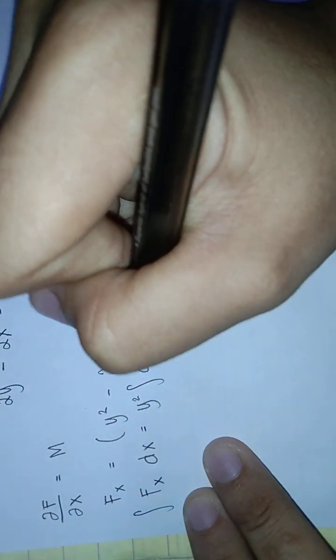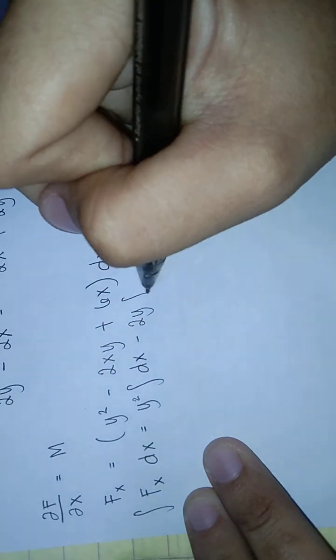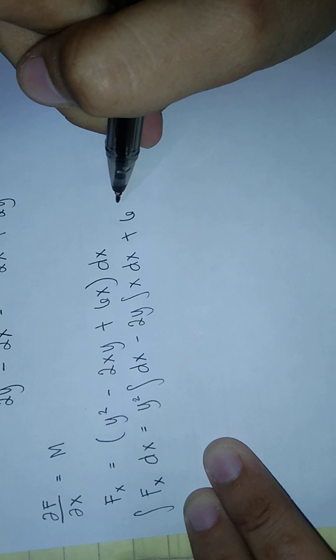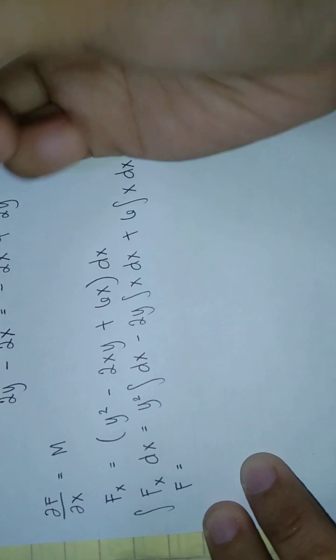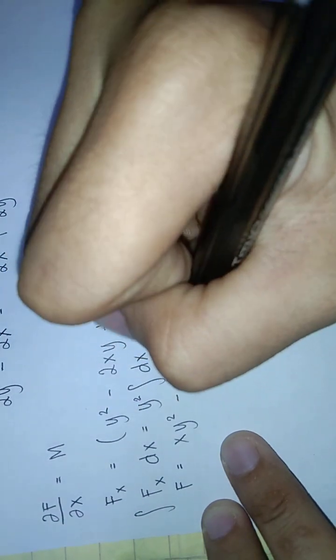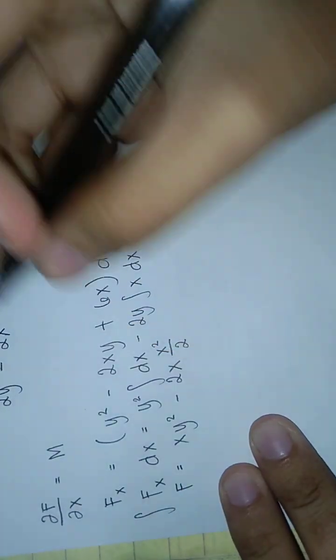Since y squared is constant, let's move that out, as well as negative 2y and 6. The integration of dx is simply x. The integration of x by using the power rule is x squared over 2.